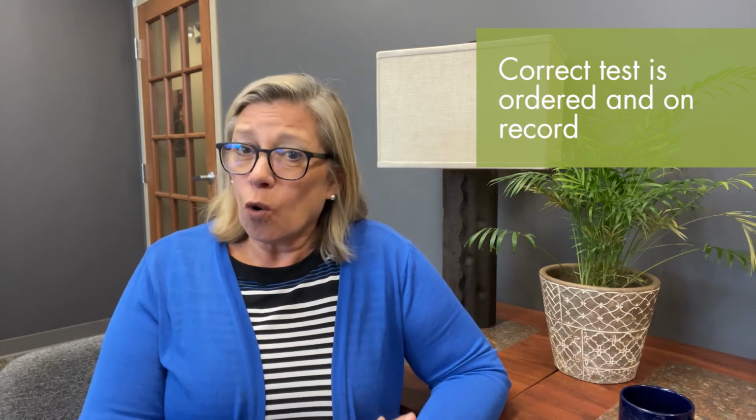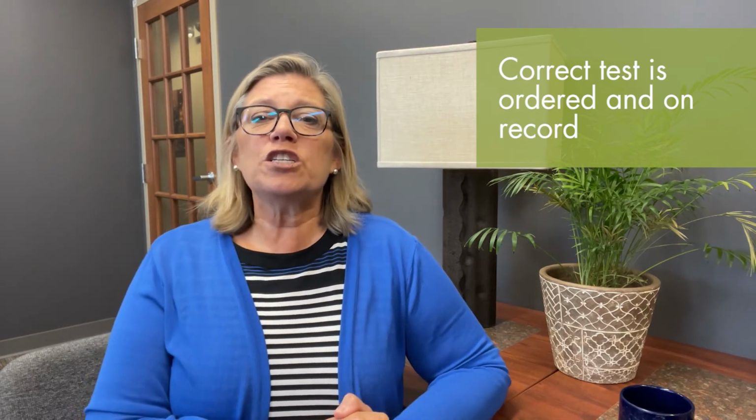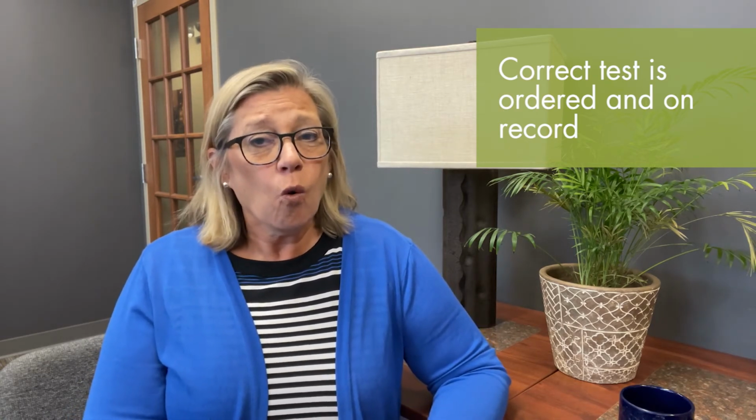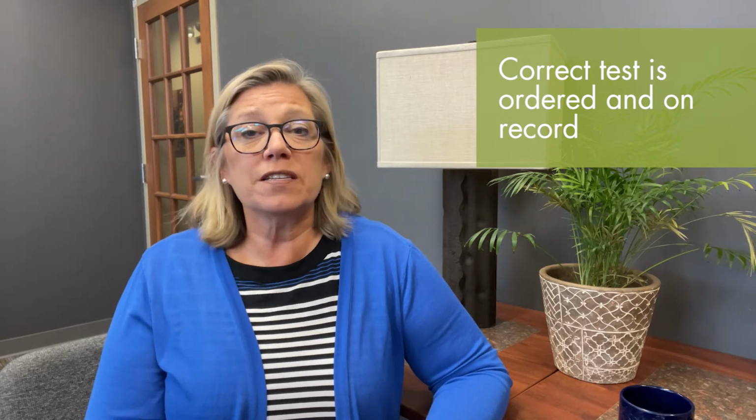It's also important that the correct testing application is ordered and on record, especially if the test is ever contested or a workers' comp claim becomes a part of the situation. So make sure you're following your policy and procedures to maintain the integrity of your program and to protect your employees' rights.